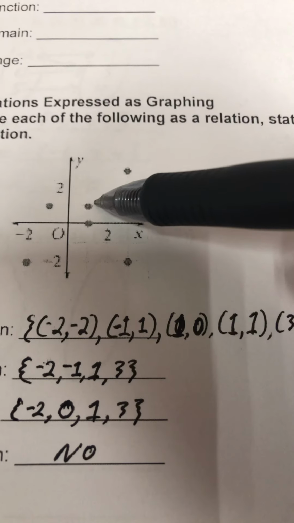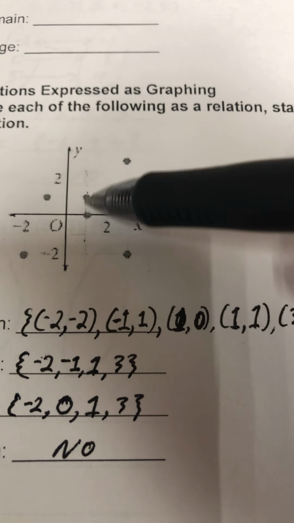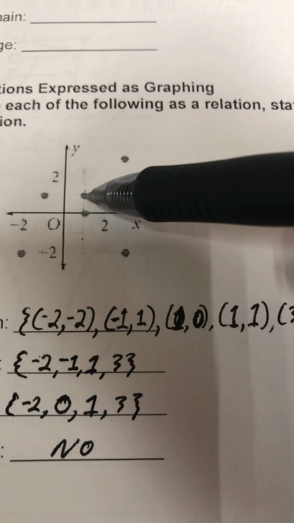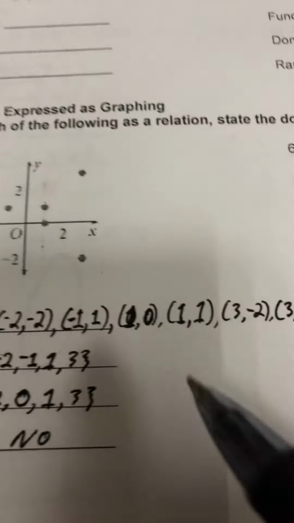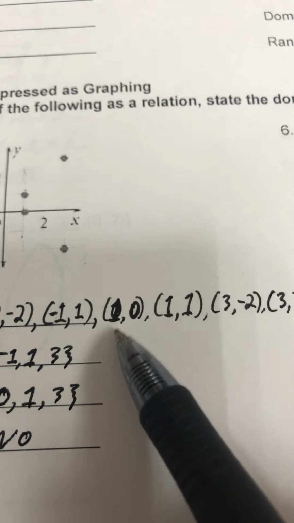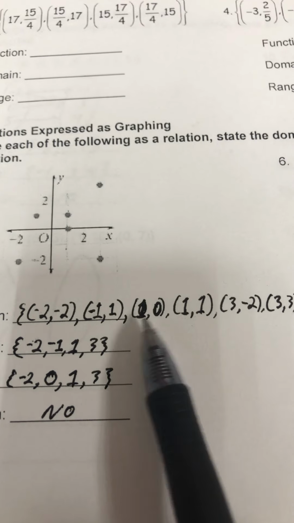You'll notice that it won't pass the vertical line test right here. It hits 2 of the same. It has 2 points that have the same x value, and that would be 1. So I have 1 repeated right here. That's an ugly 1, sorry, I started to write it backwards. So it's not a function. Try 6 on your own.